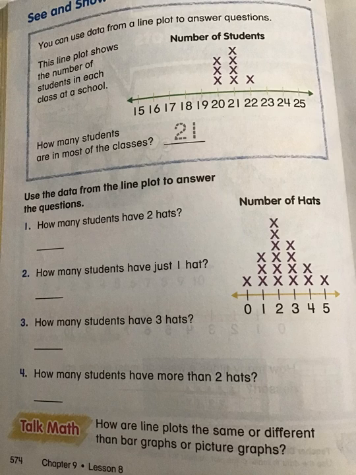And let's look at the top of our page. Right up here. It says you can use data from a line plot to answer questions. This line plot shows the number of students in each class at a school. So here we have the number of students, and here we have the classes. So they want to know how many students are in most of the classes.